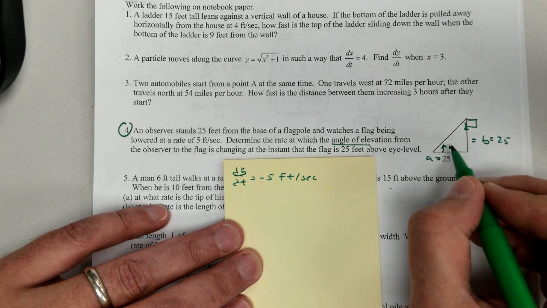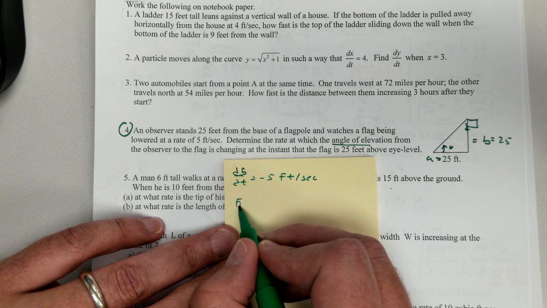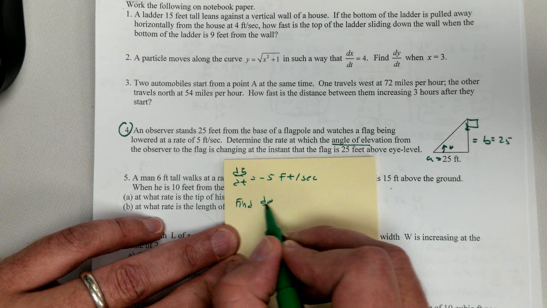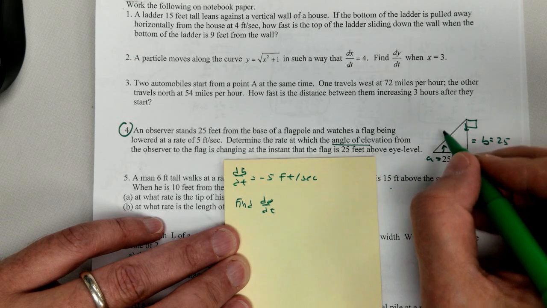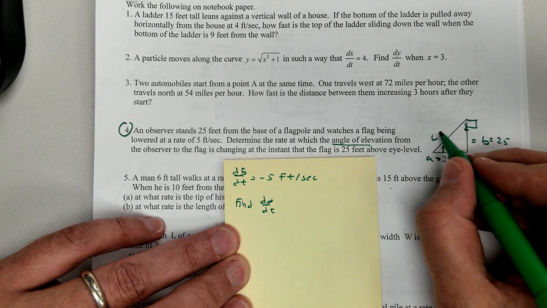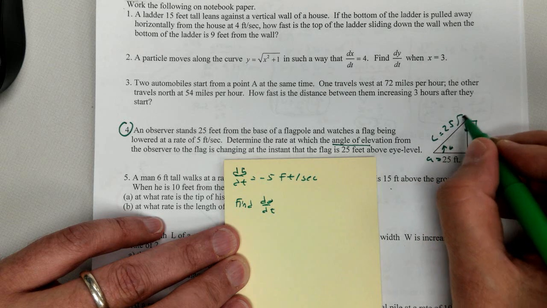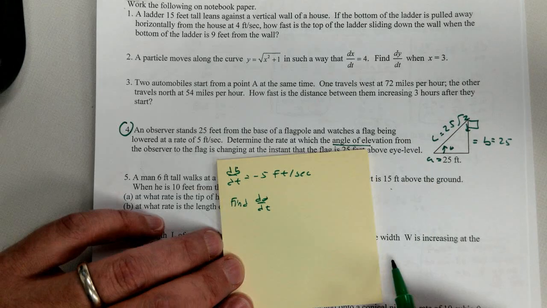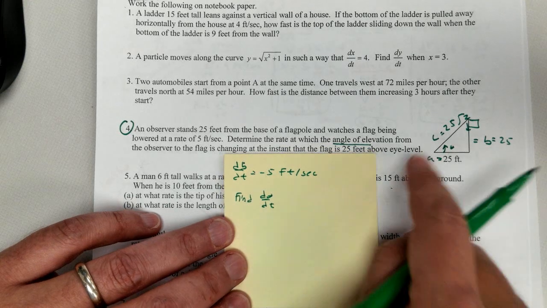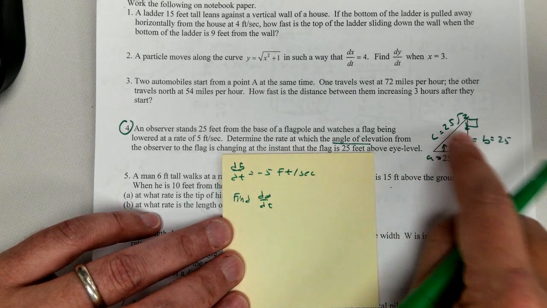And we want to find this change in angle. So we want to find d theta dt. And just for fun, we'll call this C. This is a 45-45 triangle, so that's going to be 25 root 2. You can verify that by using Pythagorean. And I want to find out how fast this angle is changing.